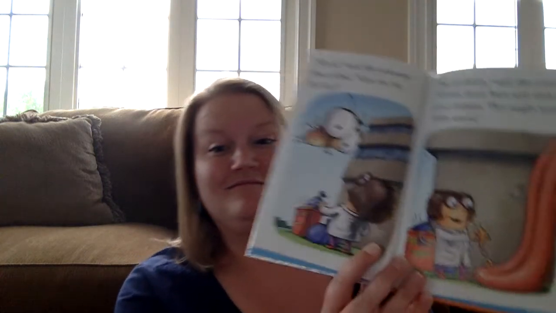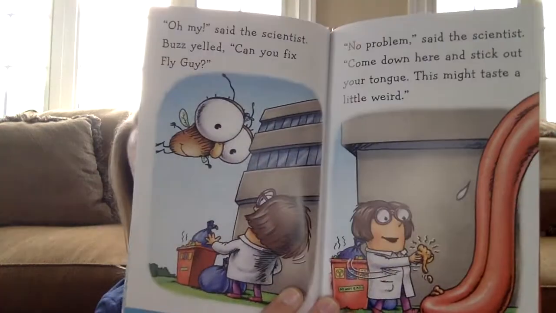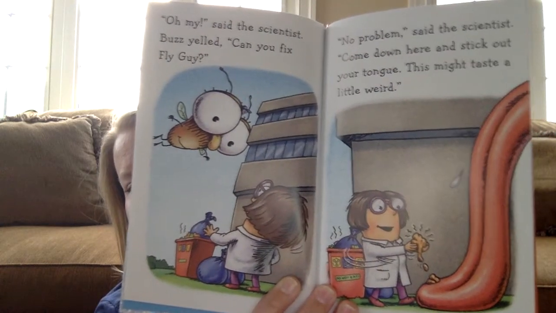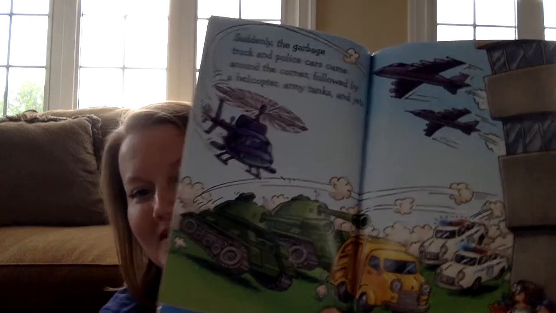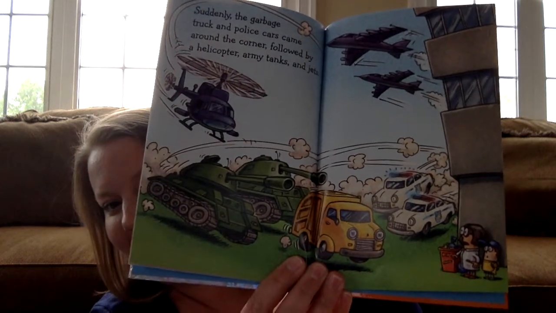Oh my, said the scientist. Buzz yelled, can you fix Fly Guy? No problem, said the scientist. Come down here and stick out your tongue. This might taste a little weird. Suddenly, the garbage truck and police cars came around the corner, followed by a helicopter, army tanks, and jets. Oh man, they were in pretty serious trouble a minute ago.